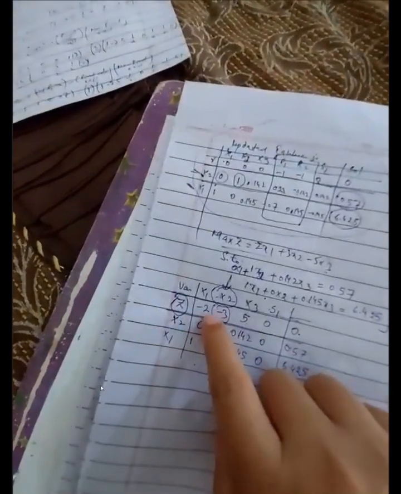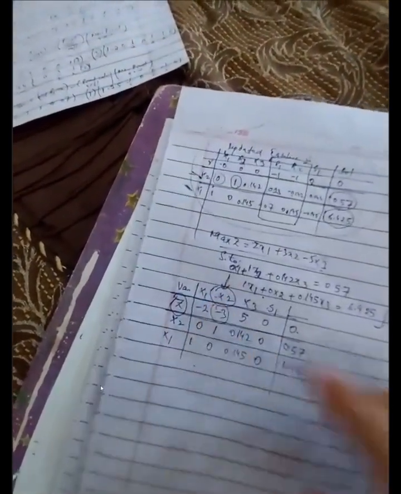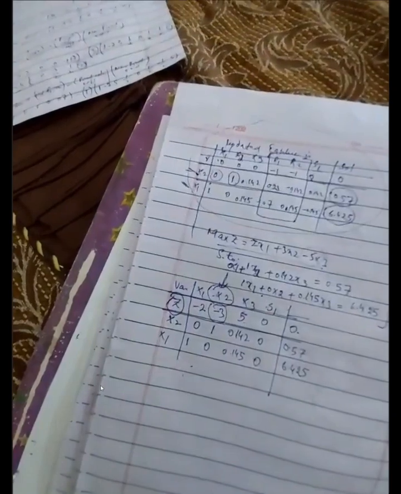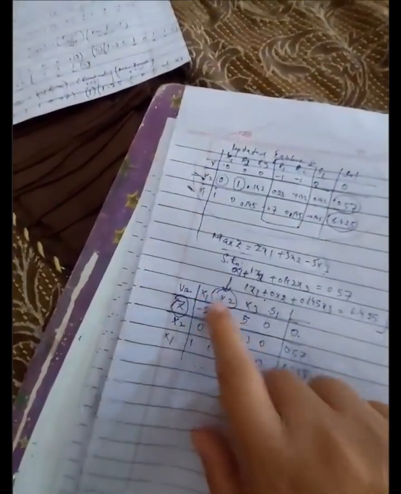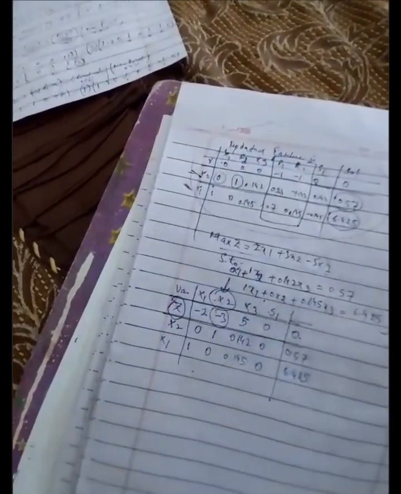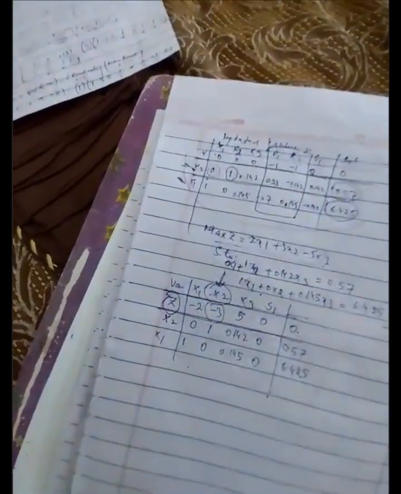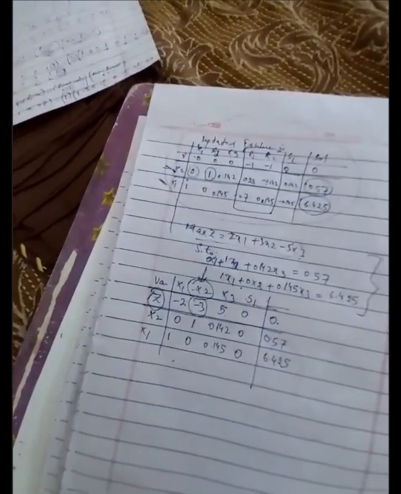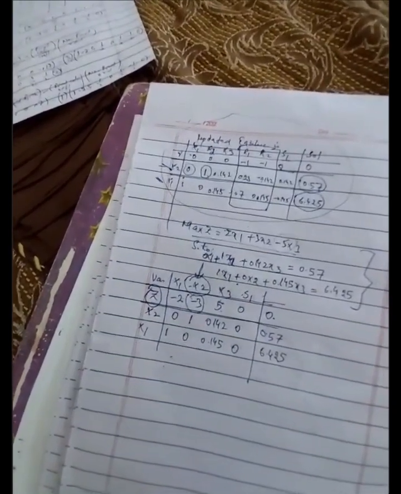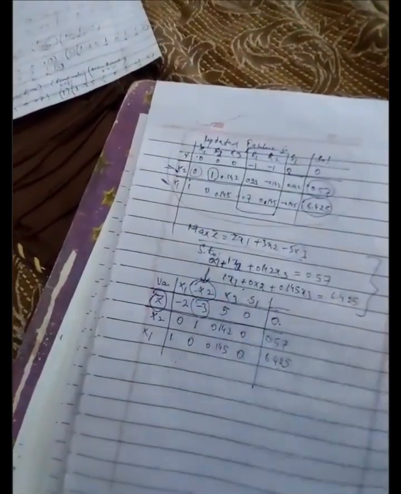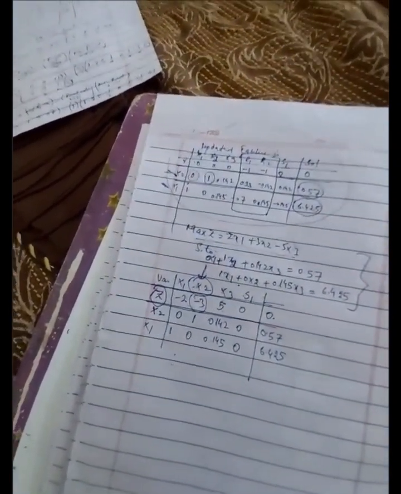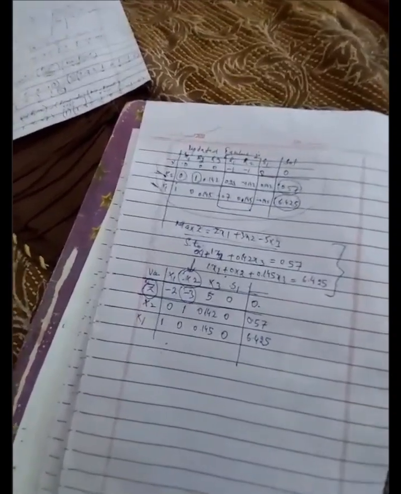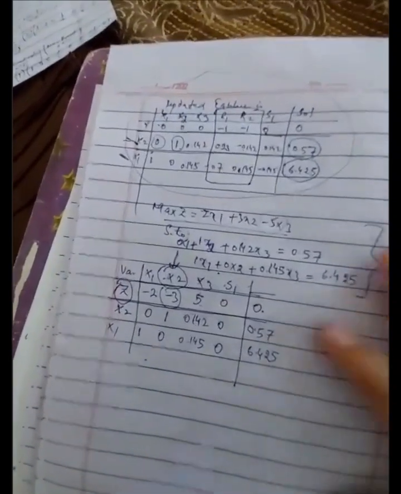If there is any one negative in the basic variable, it means that there is an iteration left that you need to do. Only the basic variables. I'm not talking about the slacks or surplus. Sorry, the basic variables, x1, x2, or x3, that we need to define. Yes, that is the point that I want to convey.